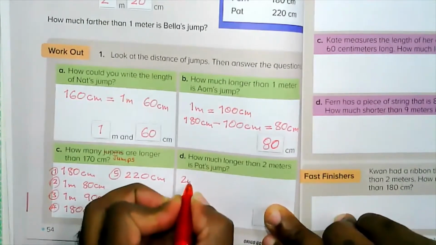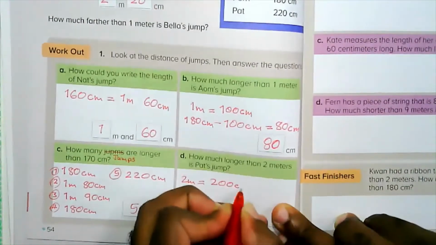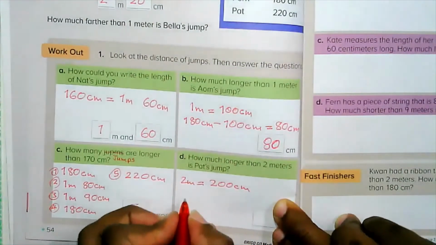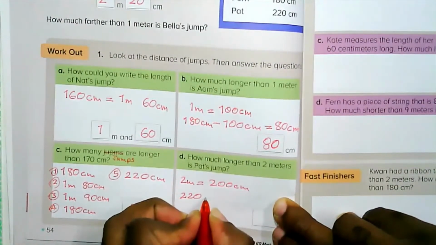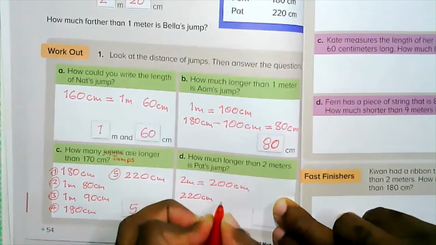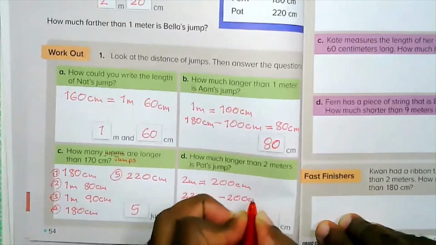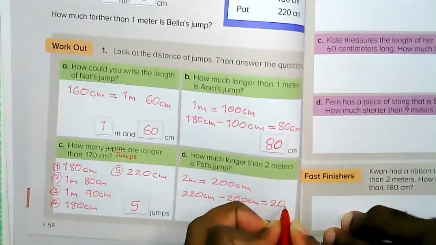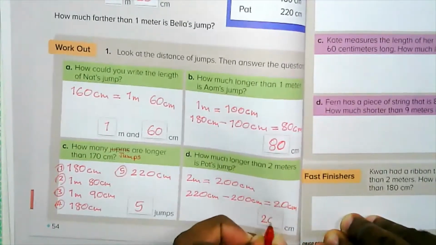So 2 meters equals 200 centimeters. So we have 220 minus 200, which is 20 centimeters. So the answer is 20 centimeters.